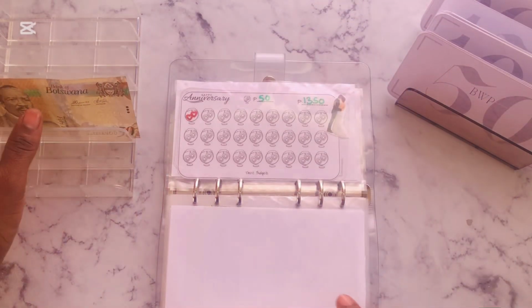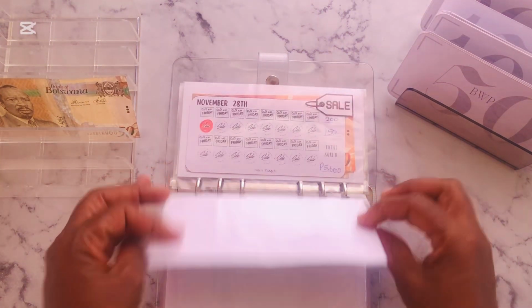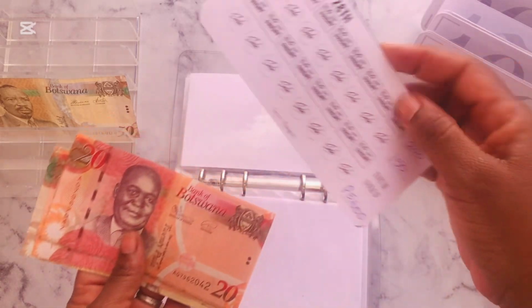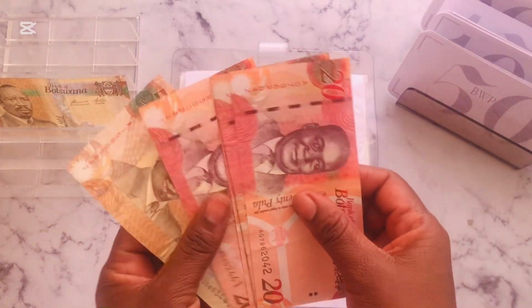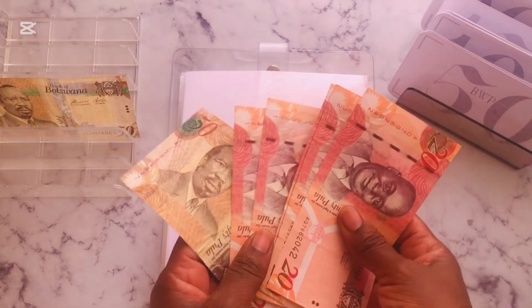So that's 50 pula in there. Also, I think Black Friday has quite a bit in there. It's not quite a bit, it's got 150. So I guess I can take the whole 150 to the bank.